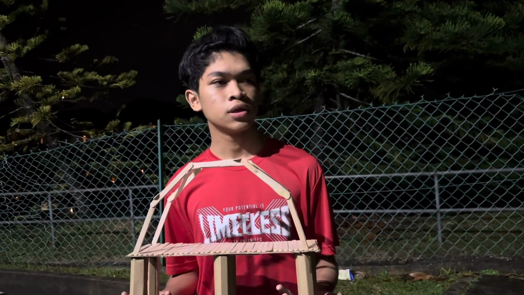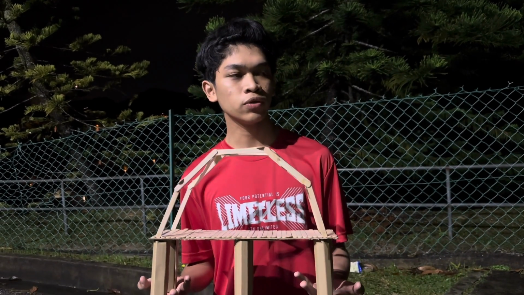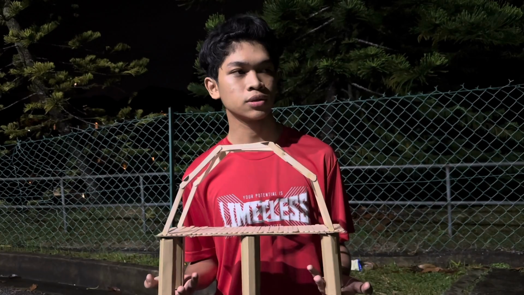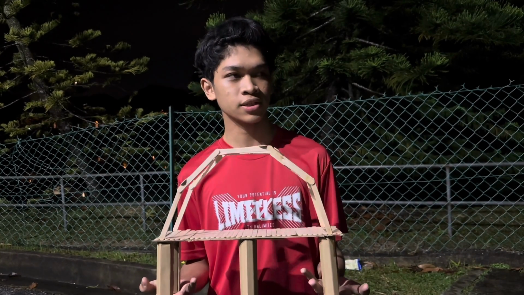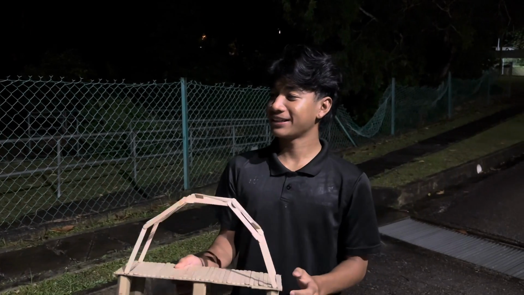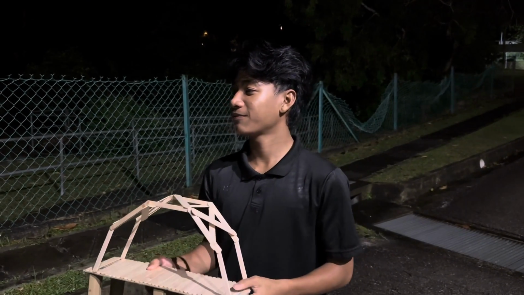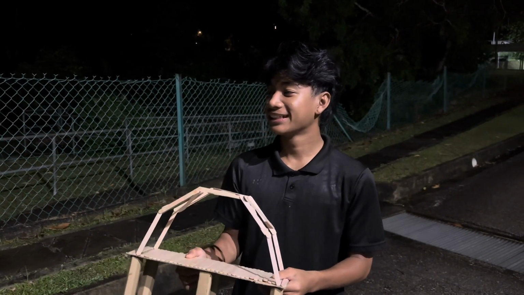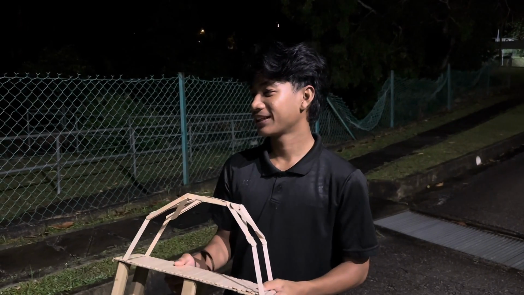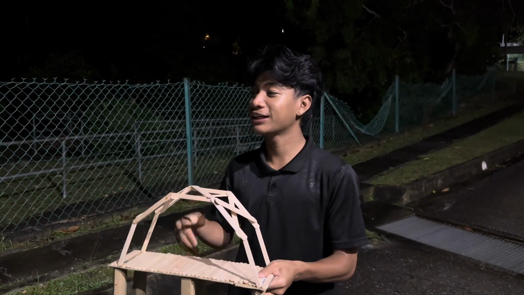Hola, as we know, our project is a parabolic bridge. So what do you know about a parabolic bridge? Can you explain to us? Okay, let me explain. A parabola is a curved shape formed by a quadratic equation. This looks like a U shape. In a bridge, these shapes distribute weight evenly across the structure.